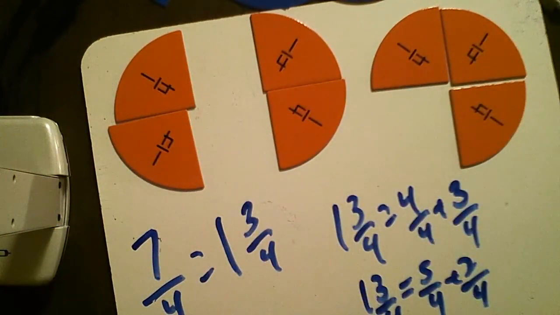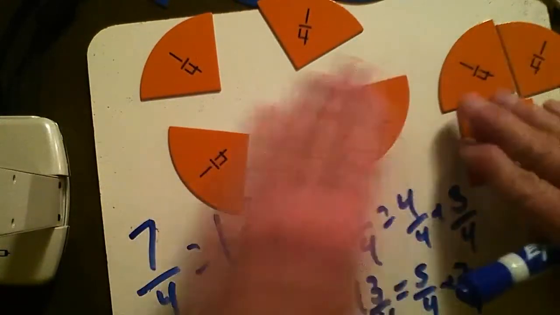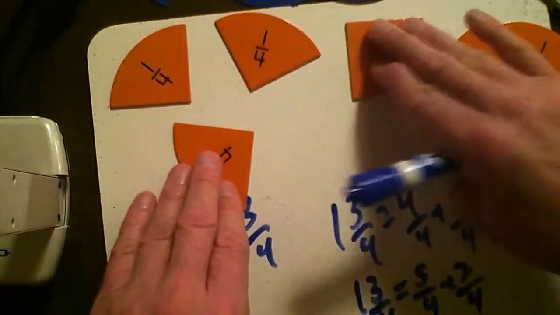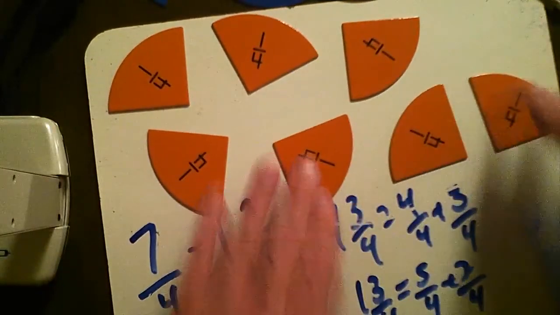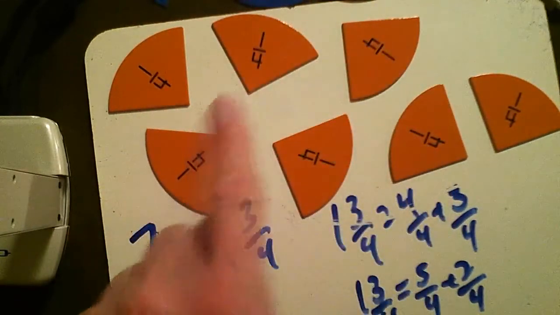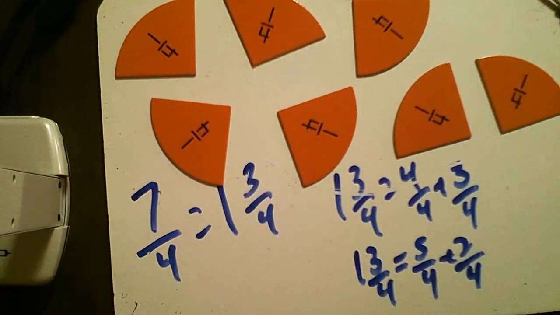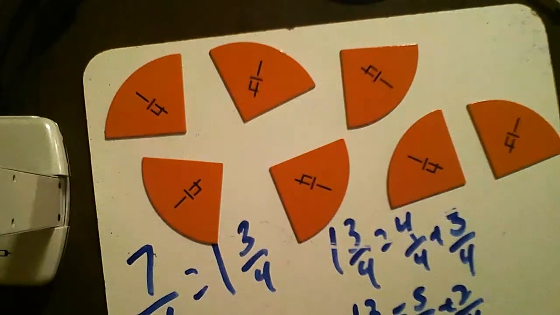That would work, right? What about all unit fractions? Each fraction by itself, right? 1, 2, 3, 4, 5, 6, 7 unit fractions. 1/4 plus 1/4 plus 1/4 plus 1/4 plus 1/4 plus 1/4 plus 1/4. I don't write it here because it's too long and it takes up too much space, right? But that's definitely another way that we could decompose 1 and 3/4.